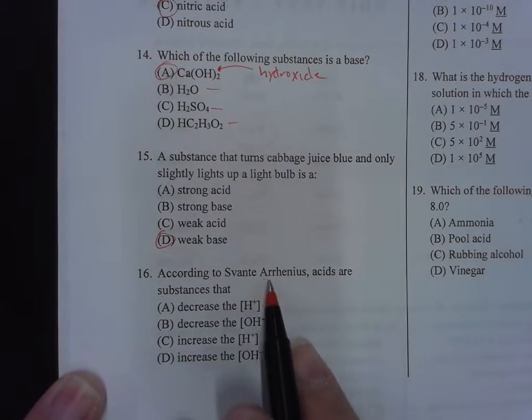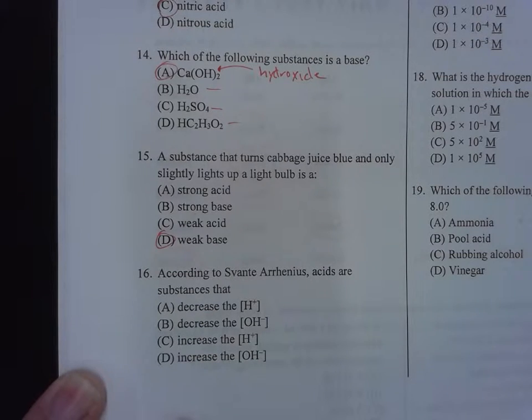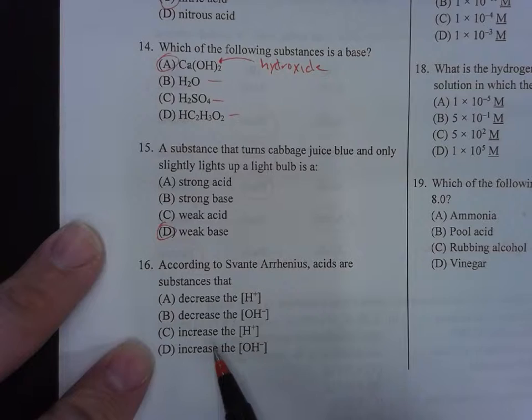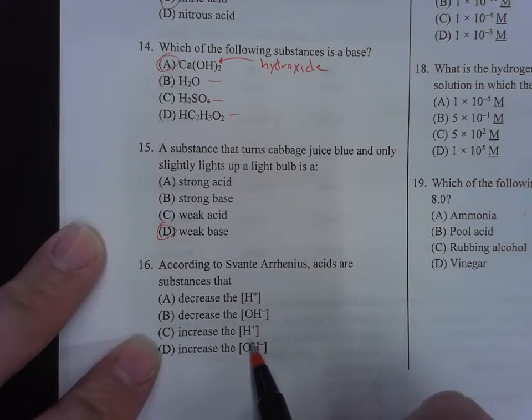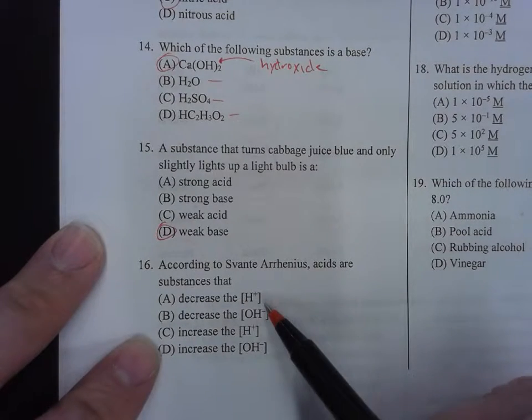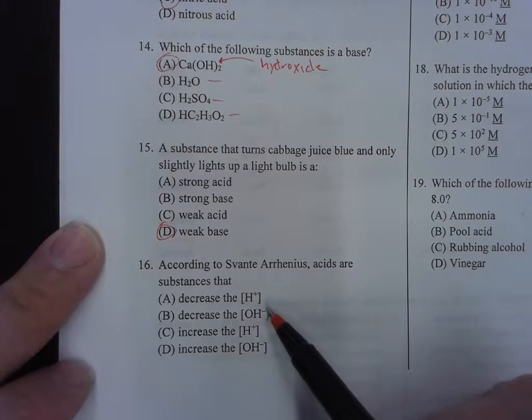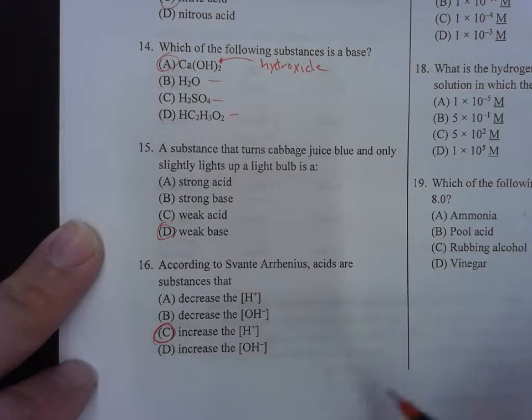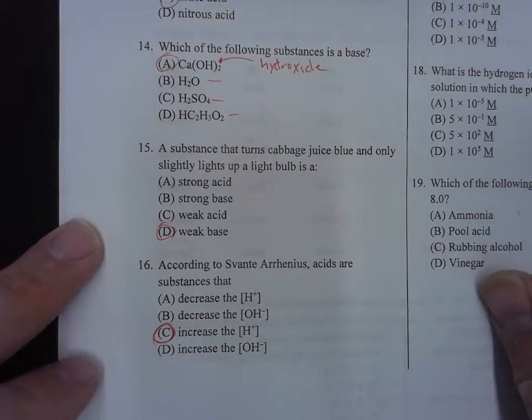According to Arrhenius, acids are substances that increase the concentration of H+. Definitely not decrease the concentration of H+ or decrease the OH.